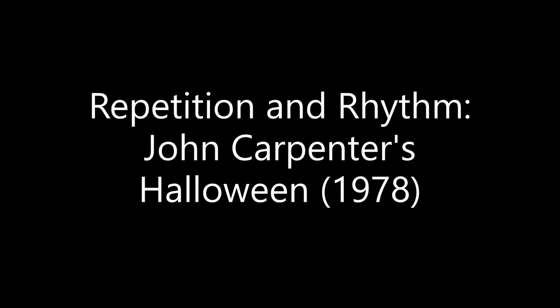All of this is indicative of Carpenter's incredible ability to create suspense through shot repetition and editing. He knows when to be fancy with the camera and when not to be fancy with the camera, when to hold back, be restrained, and let the editing tell the story and create the suspense in the scene.